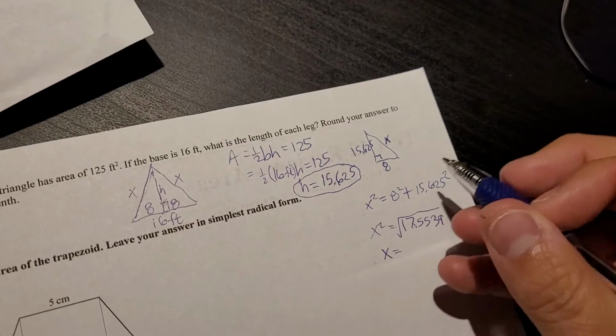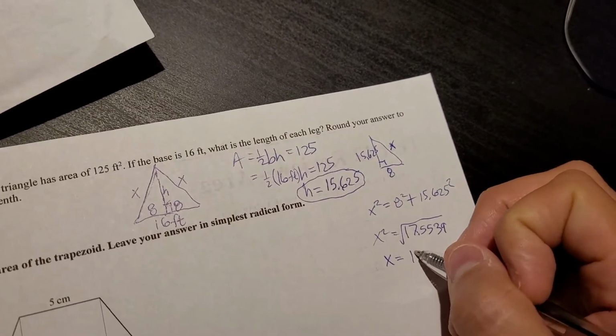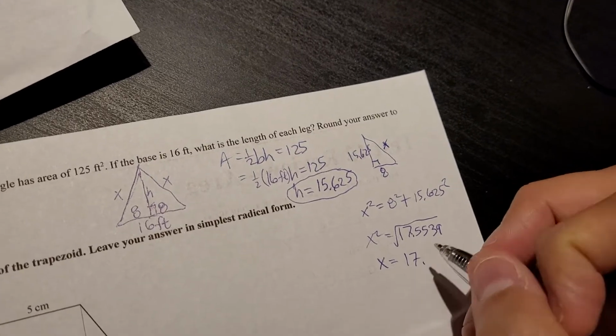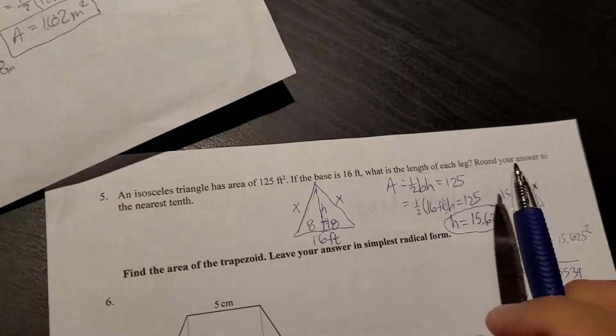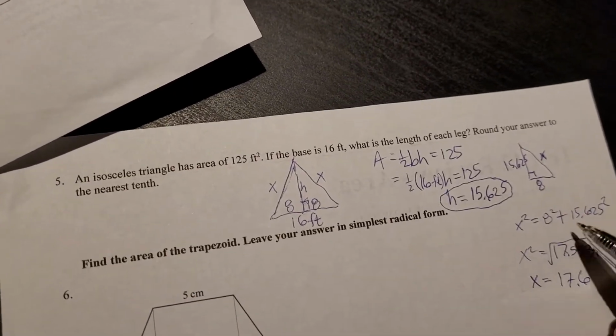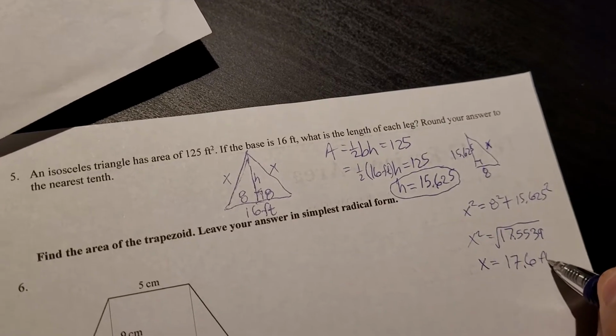Actually, I'm getting right to my answer. So this is going to end up being 17.5, or 17.6, because we're rounding this to the nearest tenth. So just one decimal place. So 17.6 feet.